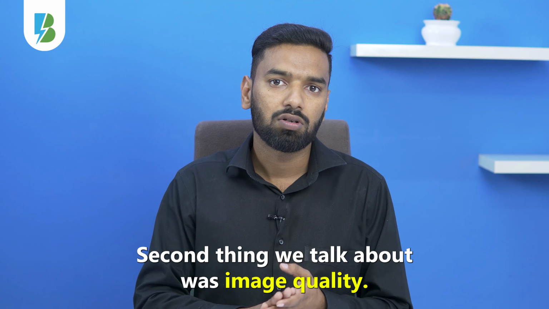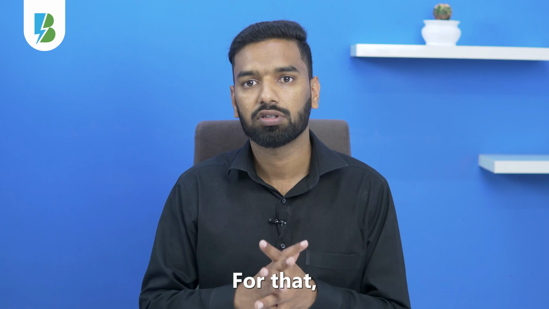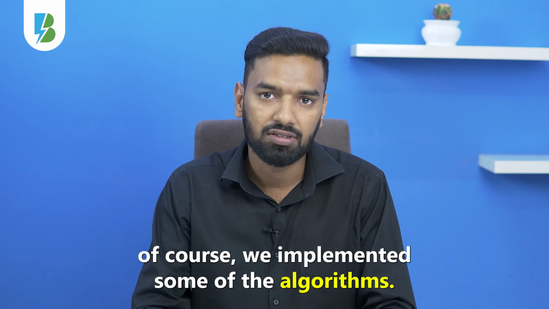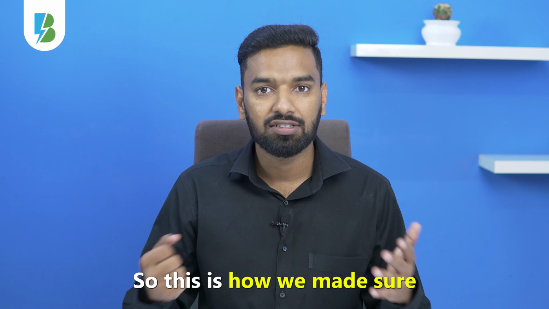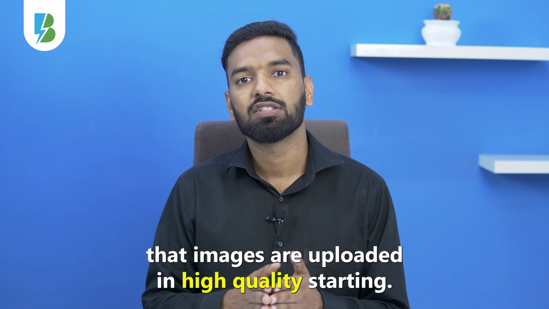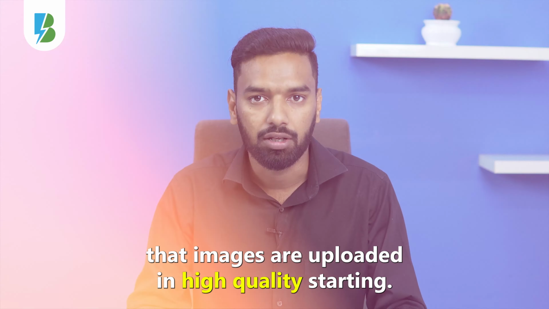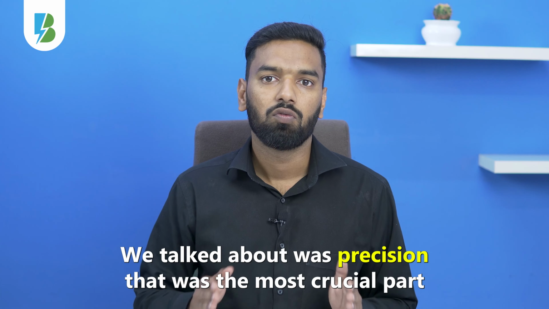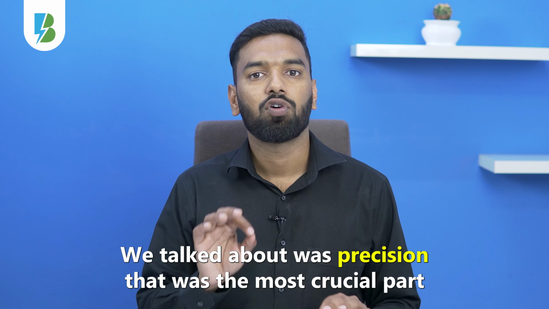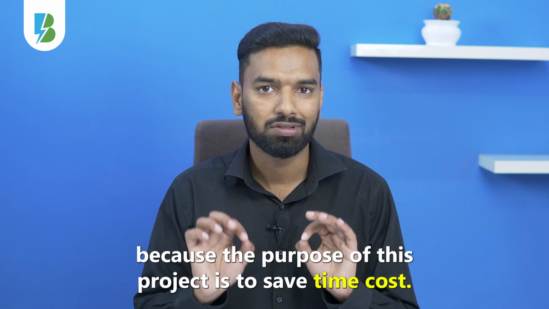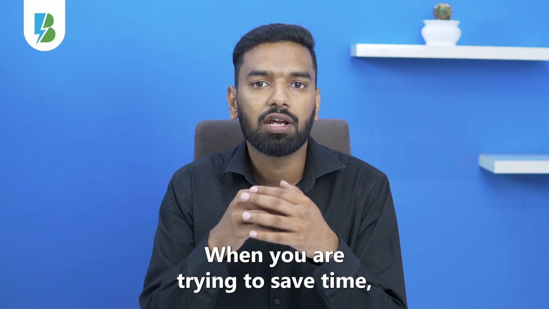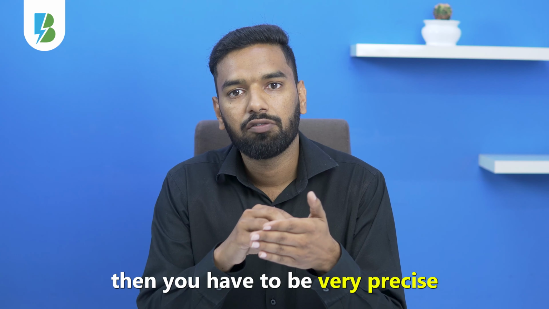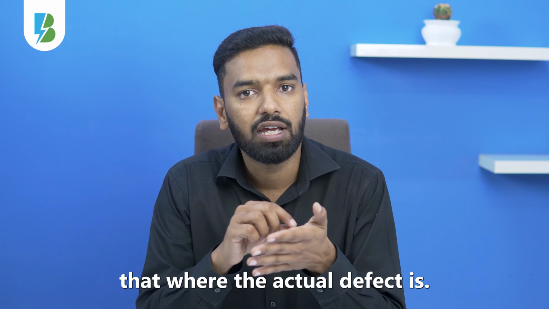Second thing we talked about was image quality. For that, of course, we implemented some of the algorithms, we implemented some of the conditions. So this is how we made sure that images are uploaded in high quality. Third thing we talked about was precision. That was the most crucial part, because the purpose of this project is to save time and cost. When you are trying to save time, then you have to be very precise about where the actual defect is.